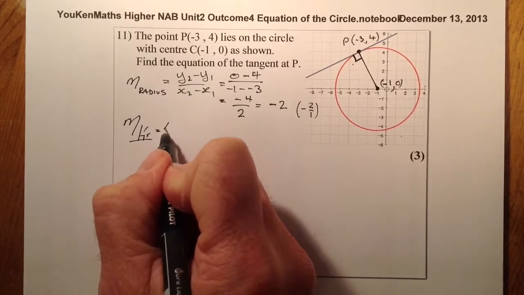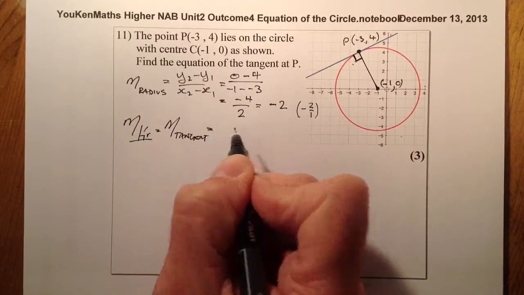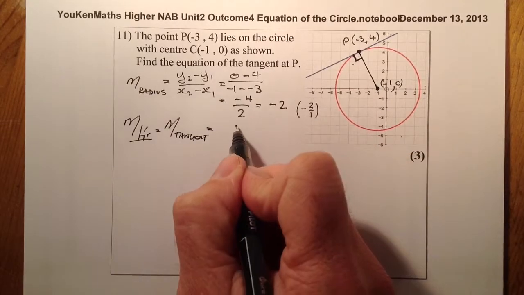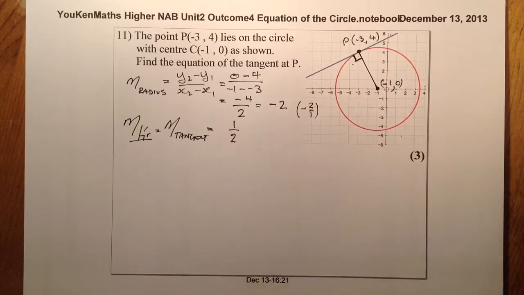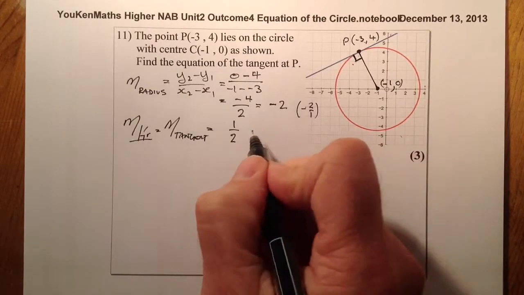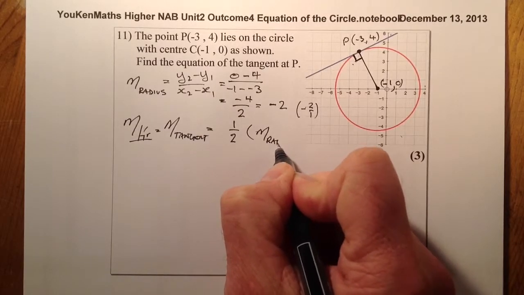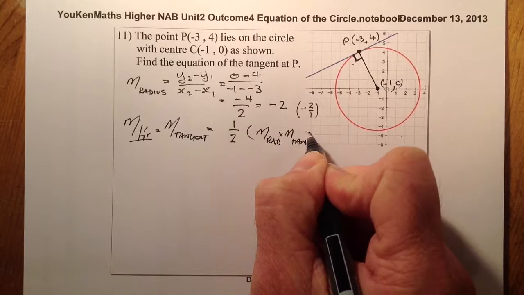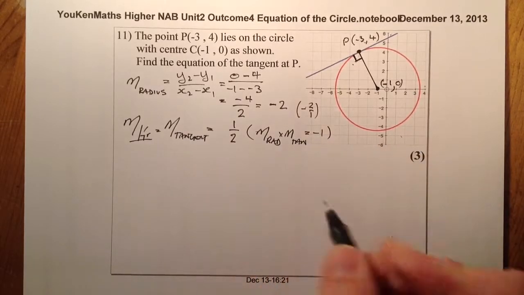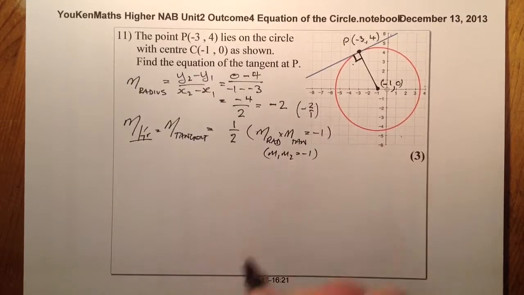So the gradient of the tangent is equal to, and I'm just going to flip it over, so that's going to be 1 over 2, and I'm going to change the sign to a positive, so that's going to just be a gradient of a half. And I know that's because the gradient of the radius times the gradient of the tangent equals -1, or just your m1 times m2 equals -1. Okay, that's why that's happening there.